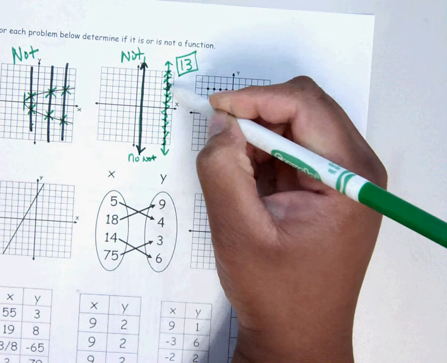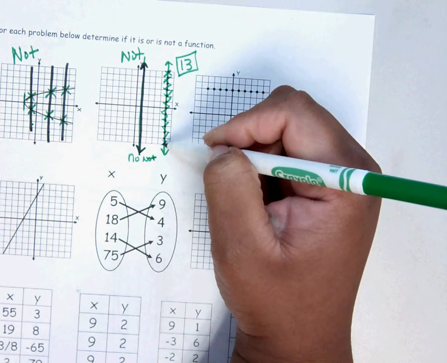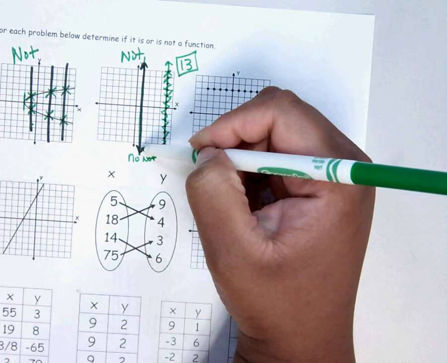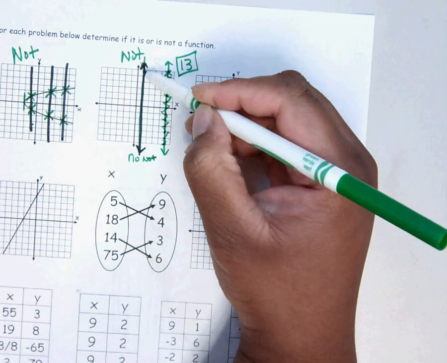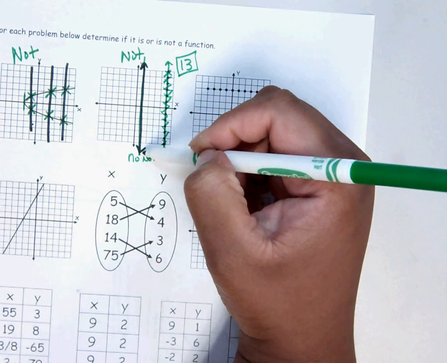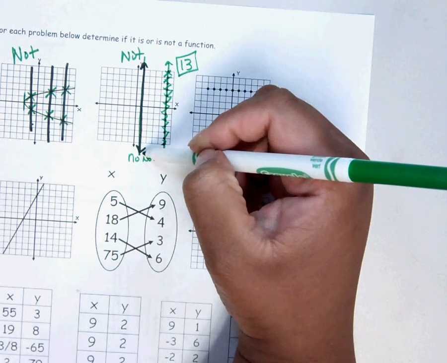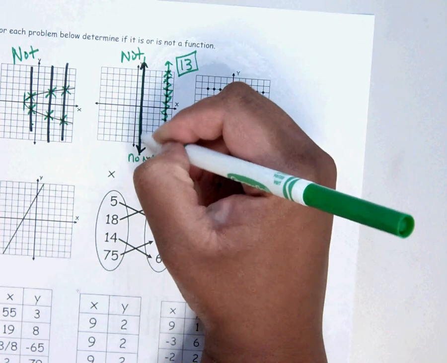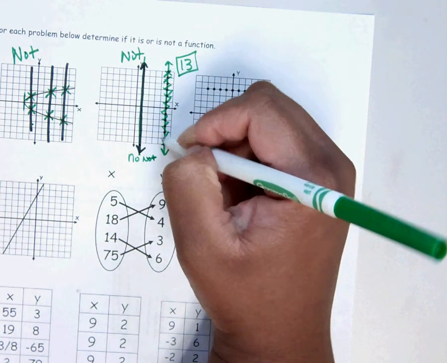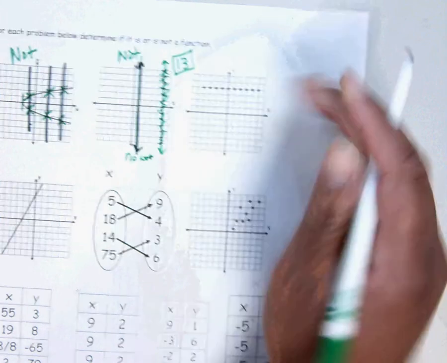See, this one had dots, and it wasn't connected, but this one's connected. So how many times does the green line actually touch this black line? So many times you cannot count. So this one touches it infinitely. This one only touches it 13. But both of them are still not functions.